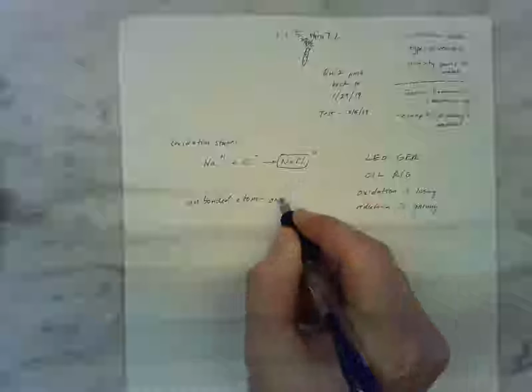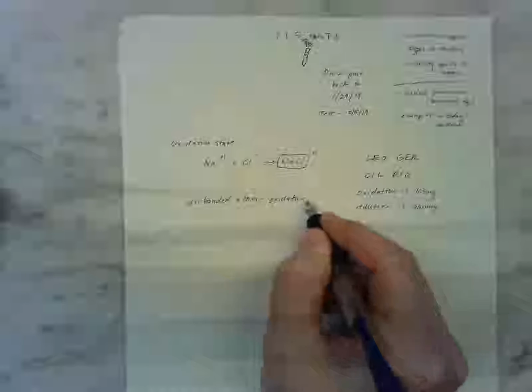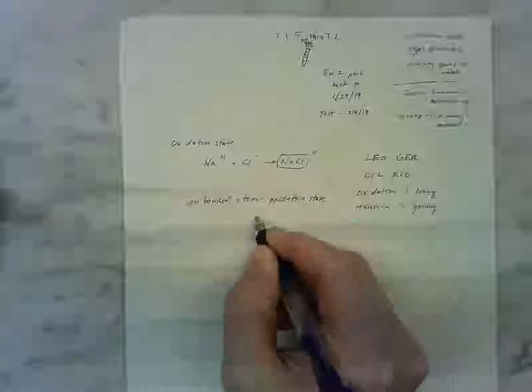Okay. So here's the key concept that we need to make sure that we are aware of, is that an unbonded atom has oxidation state 0.